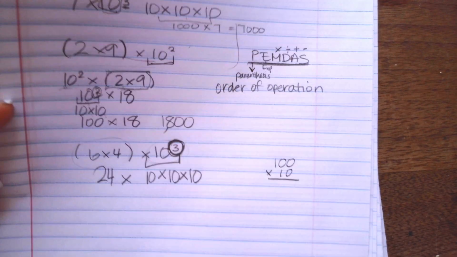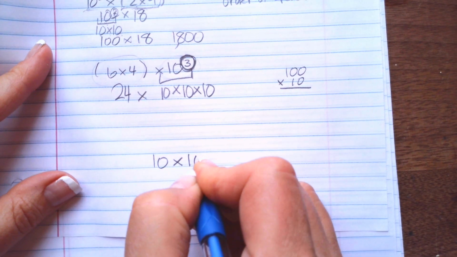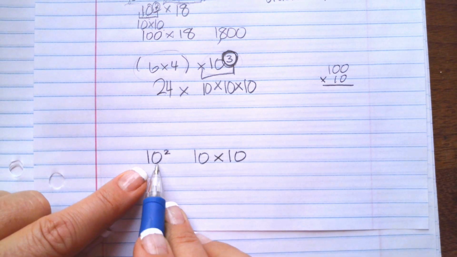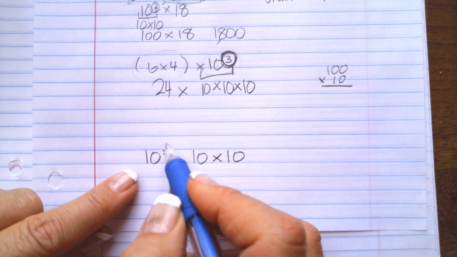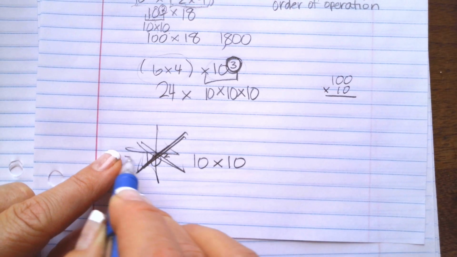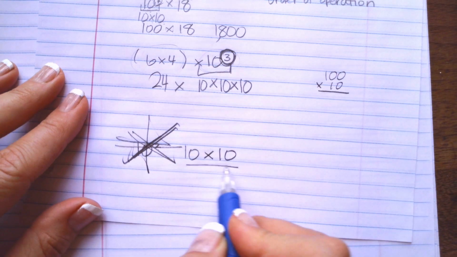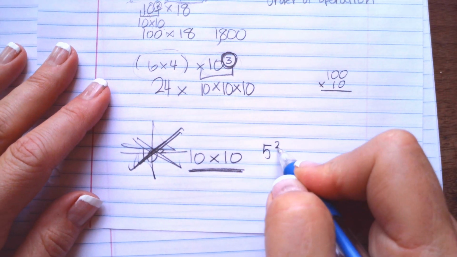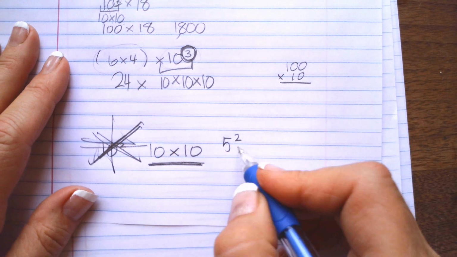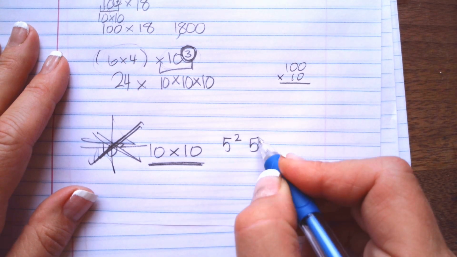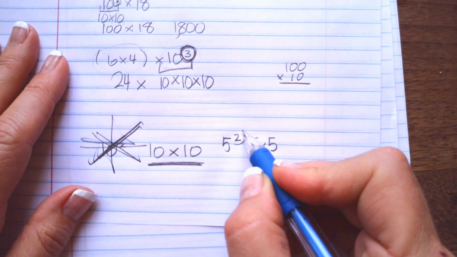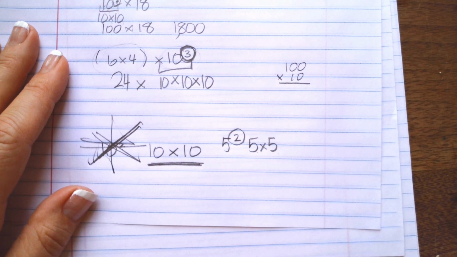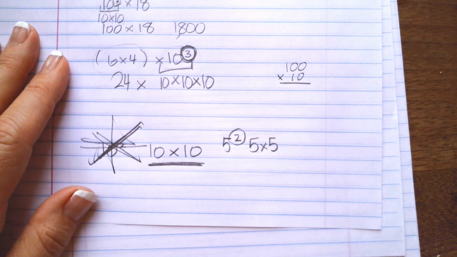So let's go back to the exponent thing, because I don't think that you're getting it quite yet, which is totally understandable. This is not 10 times 2. It is 10 times 10. So if you had a base of 5 and a 2 for the exponent, it is not 5 times 2. It's 5 times itself this many times. Does that kind of make sense?